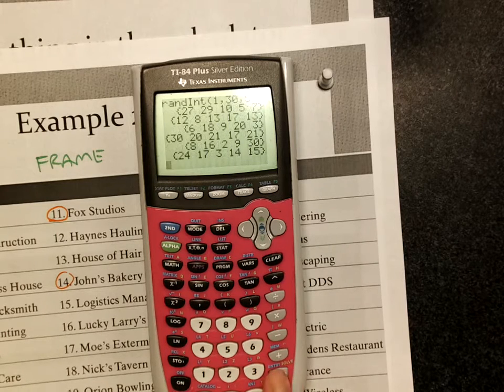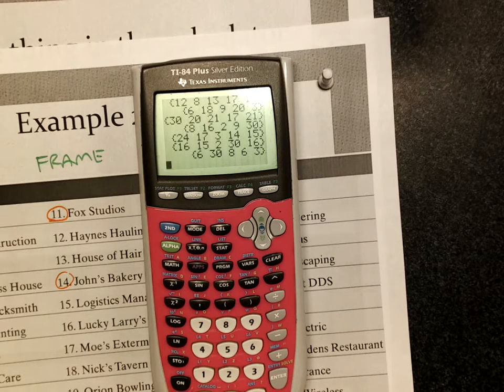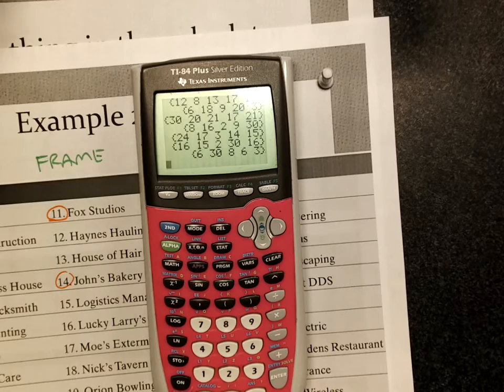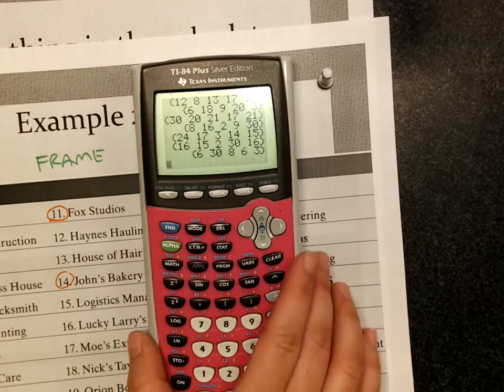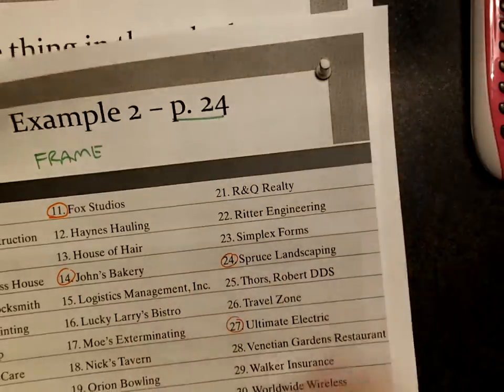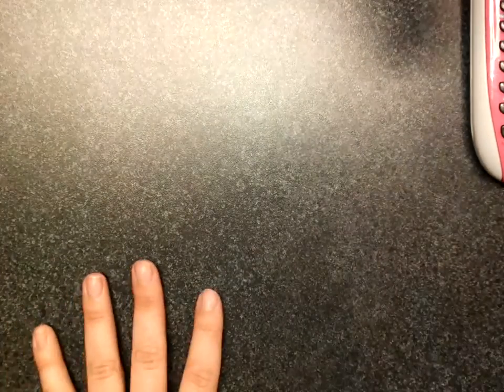So it just randomly generates numbers between 1 and 30, and it spits out 5 at a time. So that's one way to get random numbers. I don't think we have to worry about that for this course, though. I think that always depends on the random digit table. All right. That concludes section 1.3.